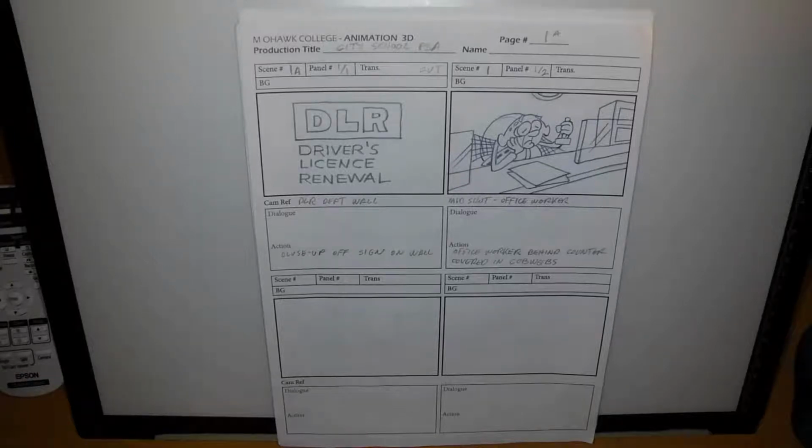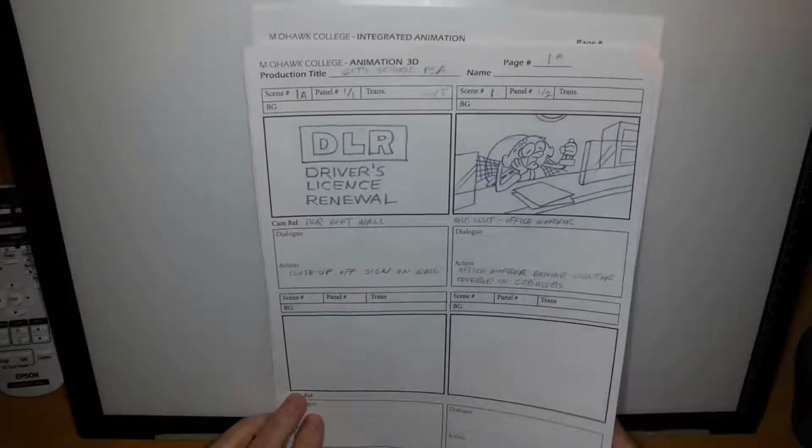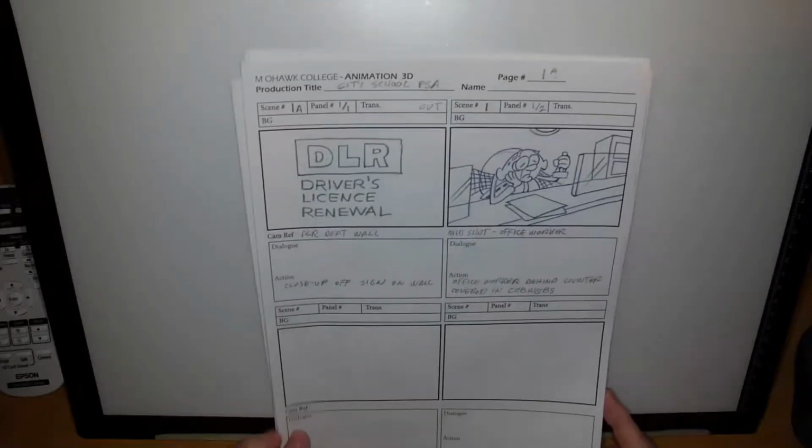I want to go over the production process to best tackle the film scene by scene. You're well underway, but this might streamline things and make it much easier. So first, I want to take a look at my storyboard.